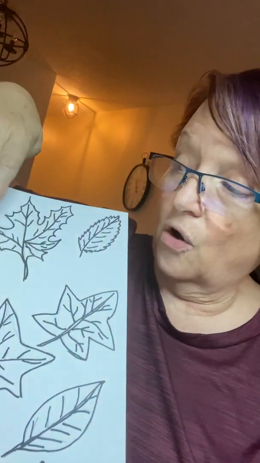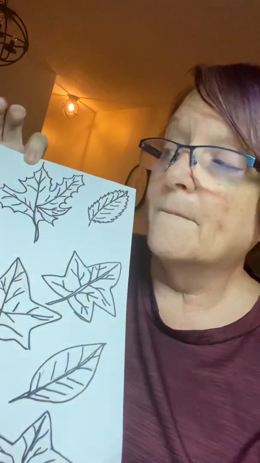Since I have drawn these on here, I need to color in all the negative space. I'm going to leave my leaves just black and white, just like they are. But I'm going to color in with a color all my negative space. You know what color I think I'm going to use? A fall color. I'm going to use orange.